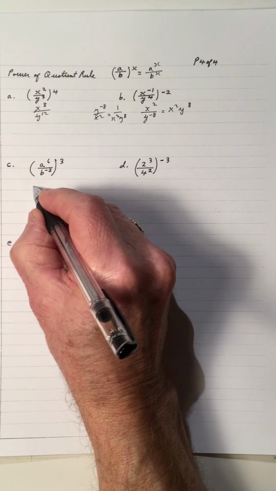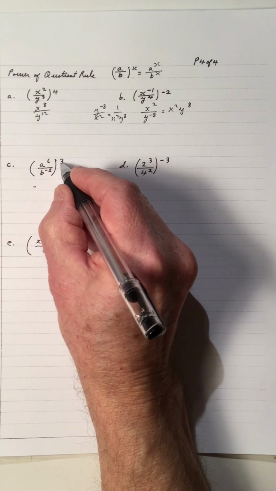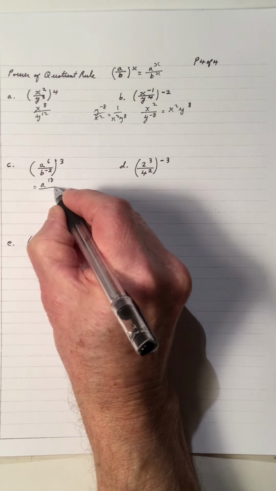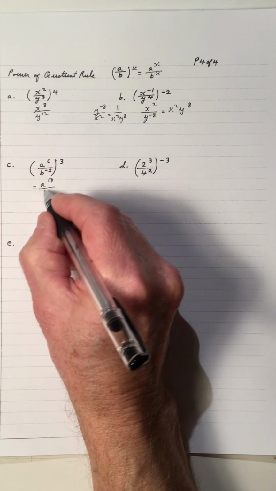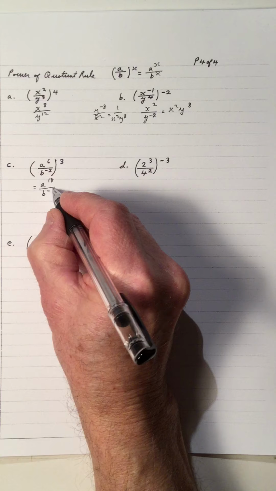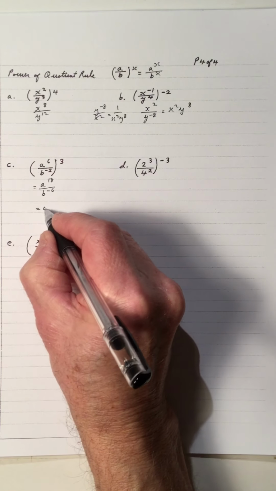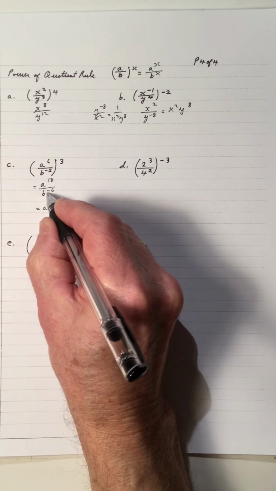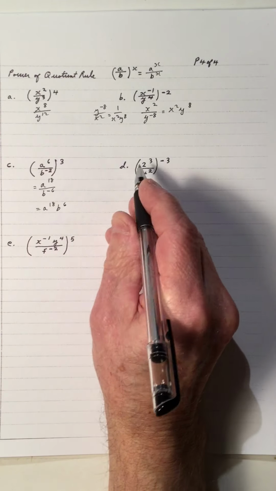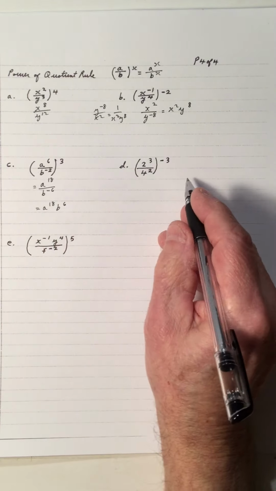C, a to the 6 cubed is a to the 18. Negative 2 times 3 is negative 6. So that's a to the 18. There's a negative on the bottom, so that's b to the 6th. And we can't simplify because they're not the same base.